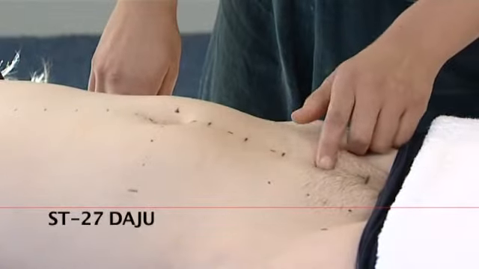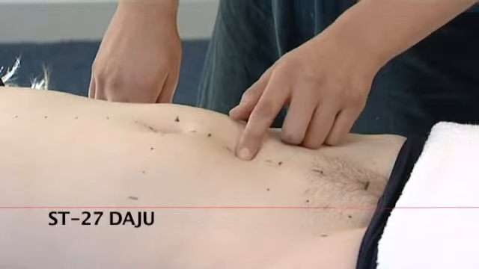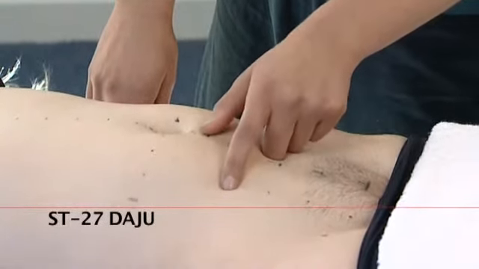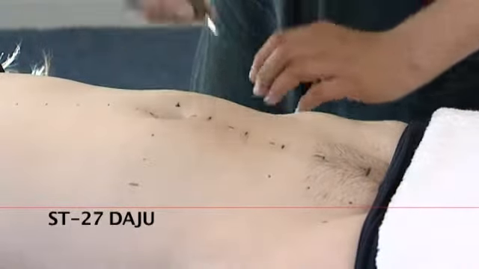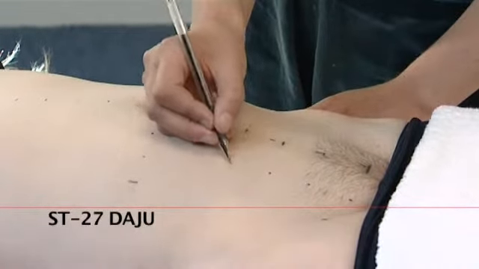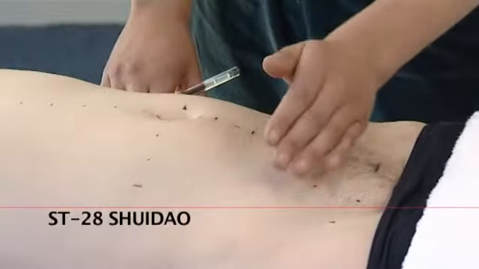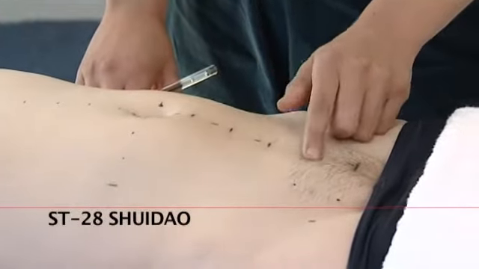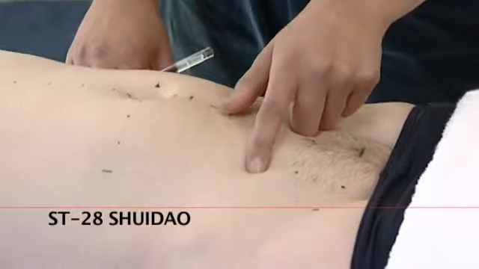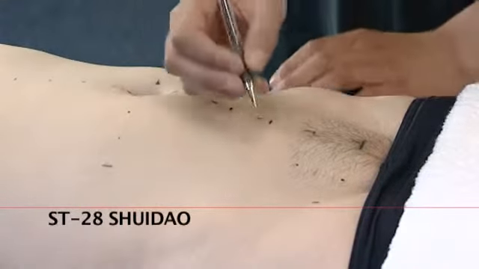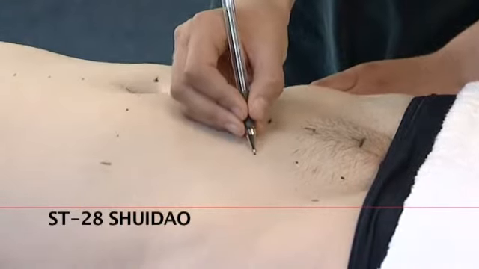Stomach 27 is on the lower abdomen, 3 Sun superior to the pubic bone, level with Ren 5. Stomach 28 is on the lower abdomen, 2 Sun lateral to the midline, at the level of Ren 4, which is 2 cm superior to the pubic bone.